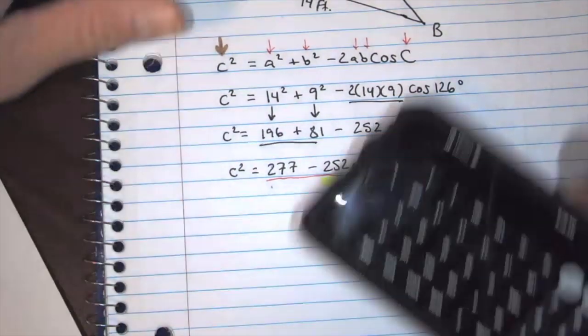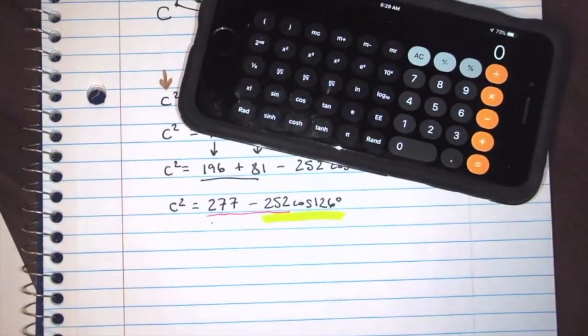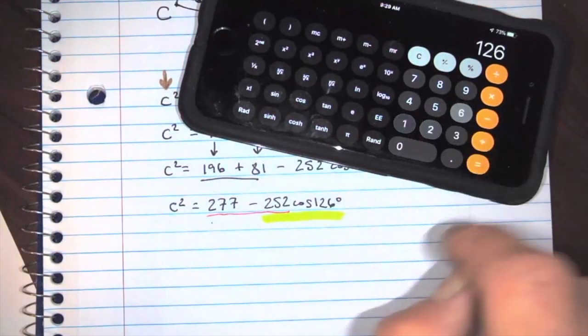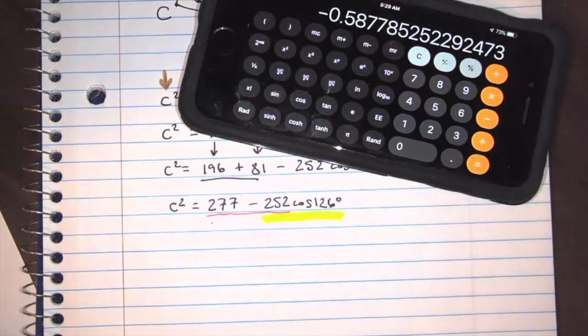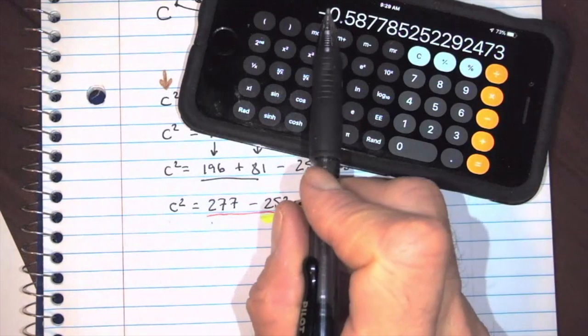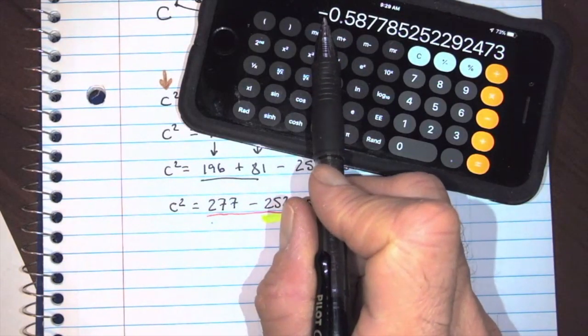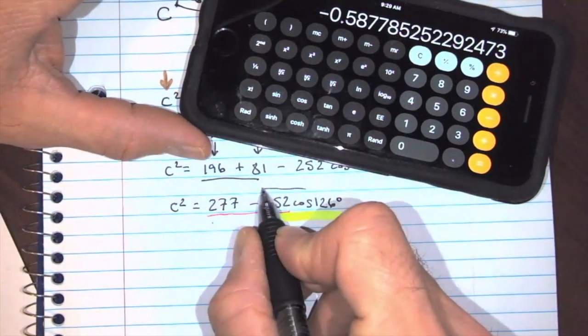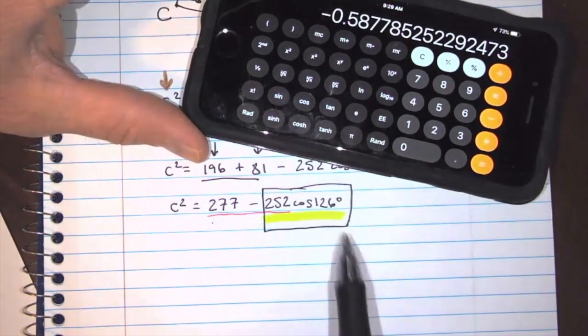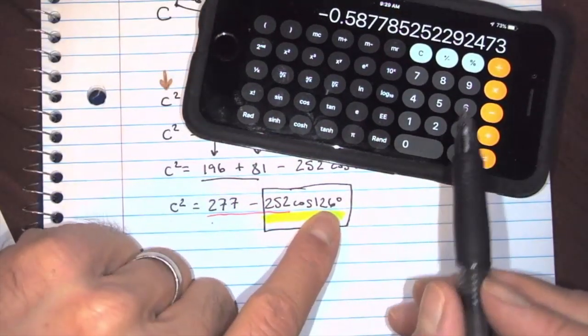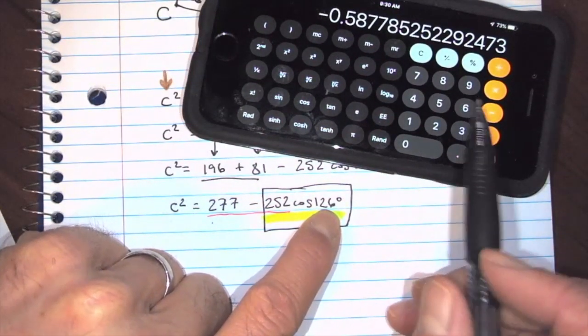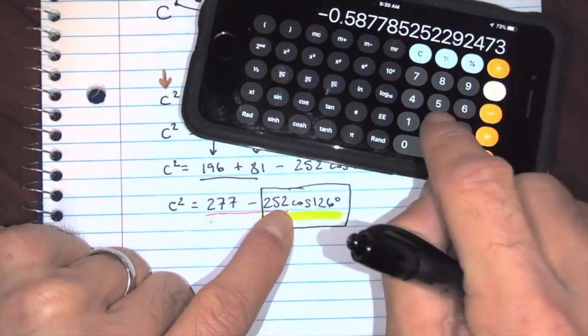Now here's a tricky one. And there's a reason why I'm giving you this problem. If you punch out the cosine of 126, you're going to get a negative number. Huge. Stay with me right now. This right here that I punched into the calculator, cosine of 126, which is negative, let's multiply it by 252.